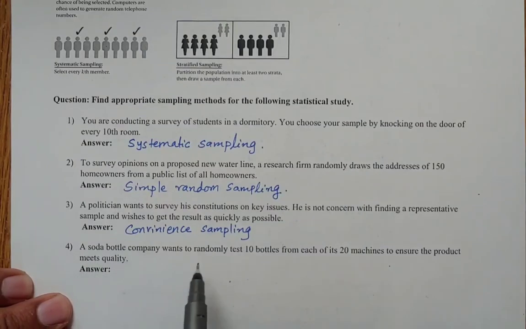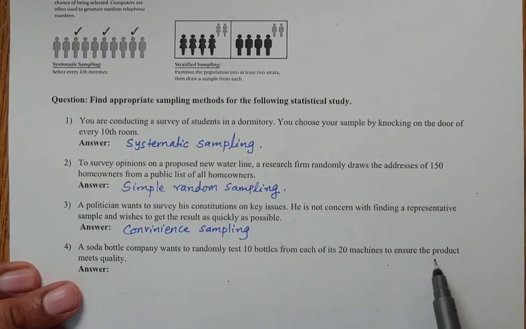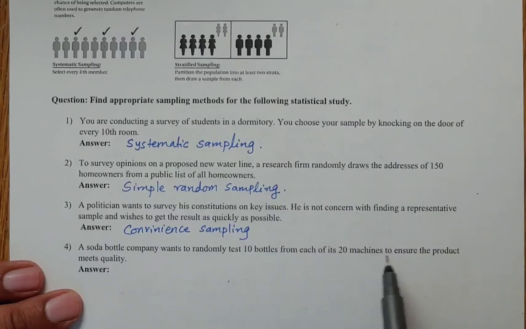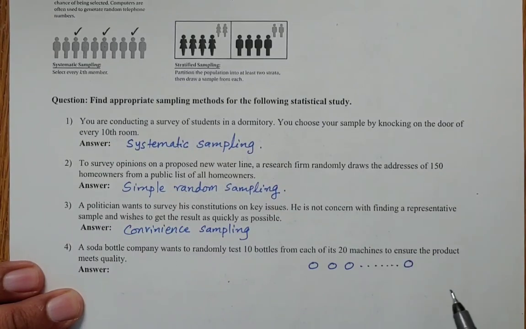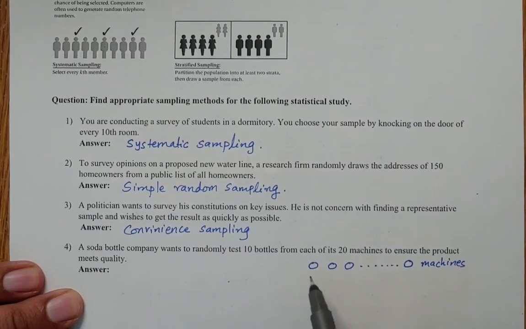A soda bottle company wants to randomly test 10 bottles from each of its 20 machines to ensure the product meets quality. Okay, so that company has 20 machines. This is machine 1 and machine 2, machine 3, and like that it has 20 machines. These are the machines, and they produce bottles, and then they choose from these. See, these are already the groups.